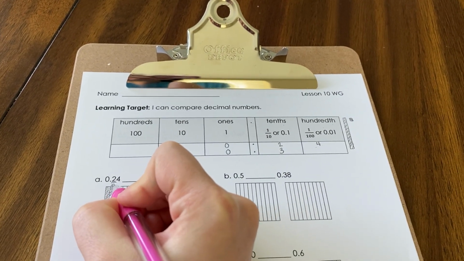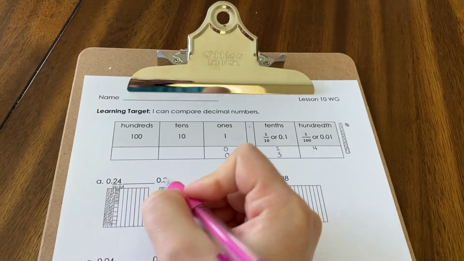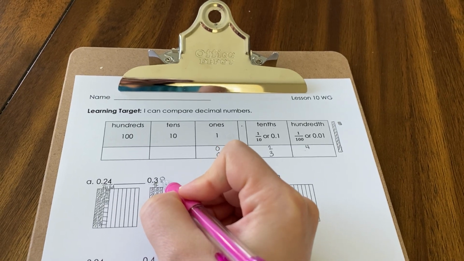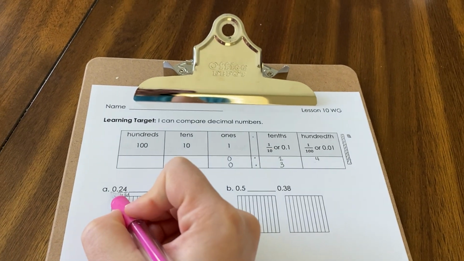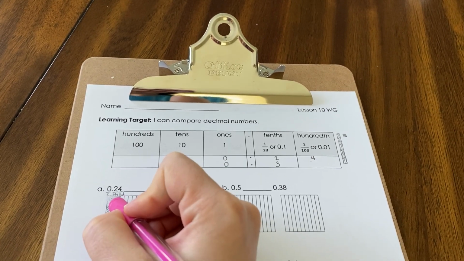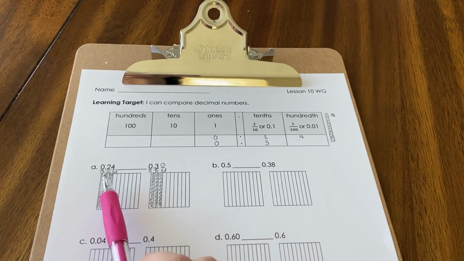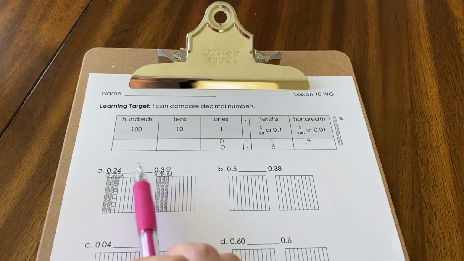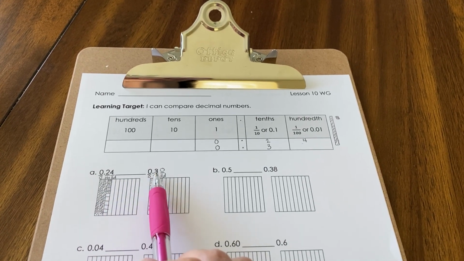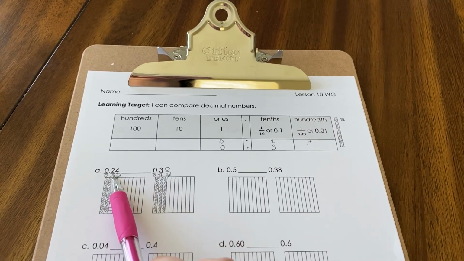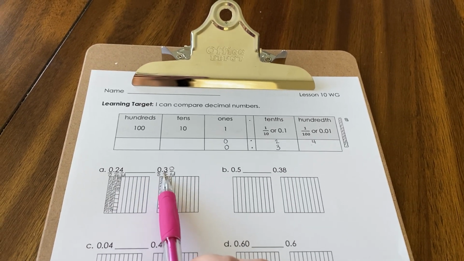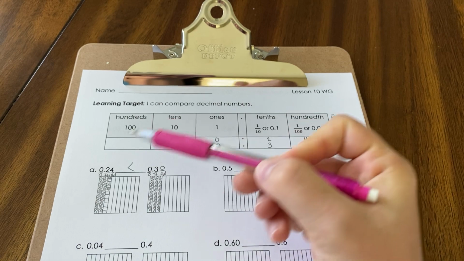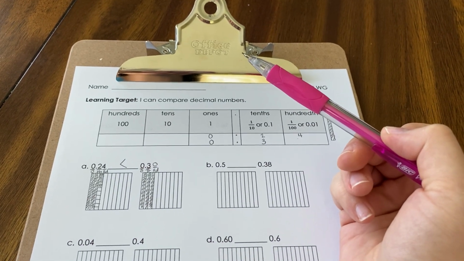write out our place value, tenths, hundredths, tenths, and then we would have 0 hundredths. 0 would represent our ones. Okay, so remember you start with your larger place value. We have 0 wholes for both. We have 2 tenths compared to 3 tenths. Well, which is bigger, 2 or 3? Well, we know that 3 is bigger, so 3 tenths would be greater than 24 hundredths.